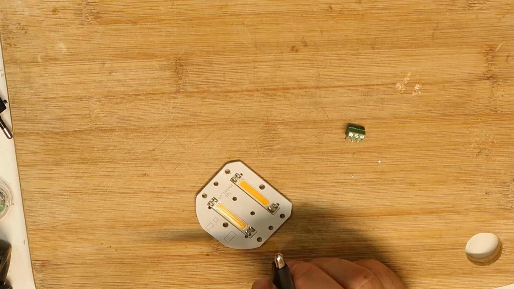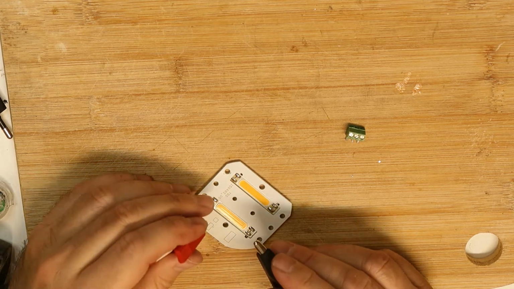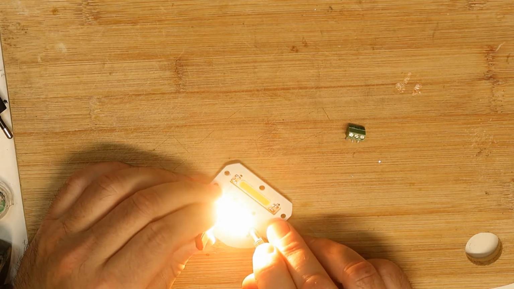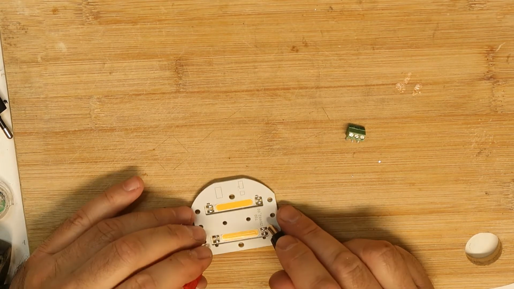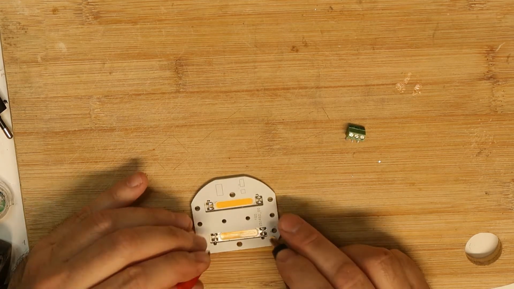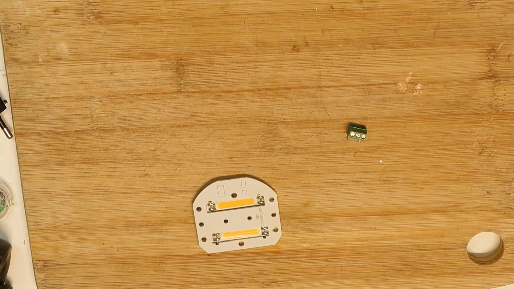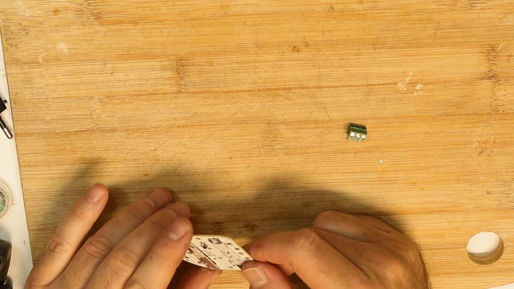I'm just now playing with the current to get to a voltage that looks acceptable to me. Now it is 1.6 watt, so I'm at about half power of what this LED should deliver. Okay, so basically what I'm seeing now is that the LED is okay. There's nothing wrong with the LED.